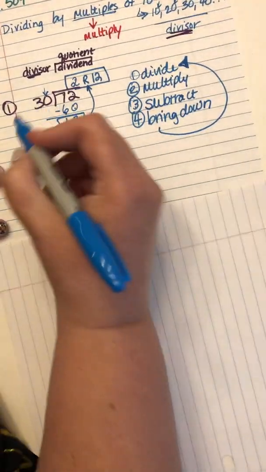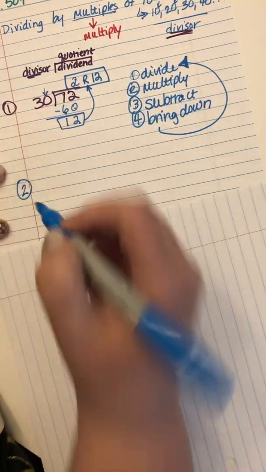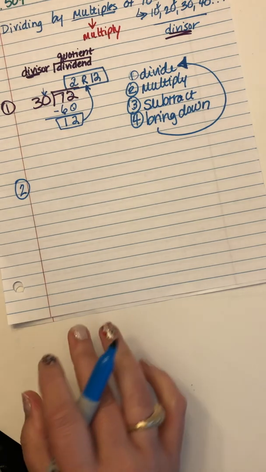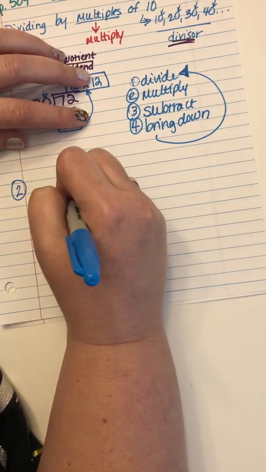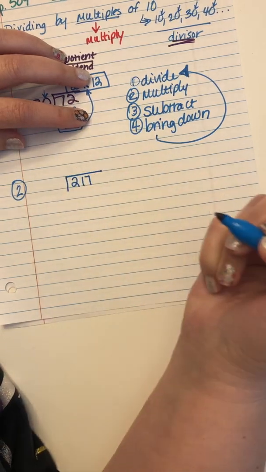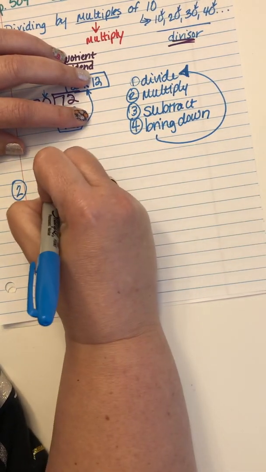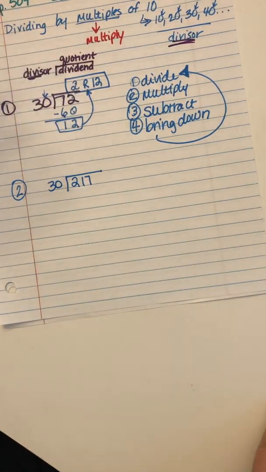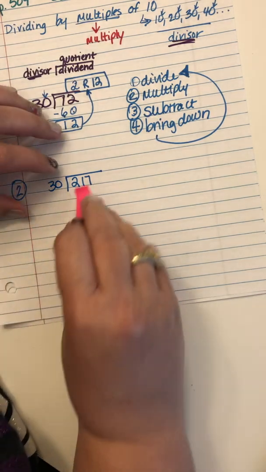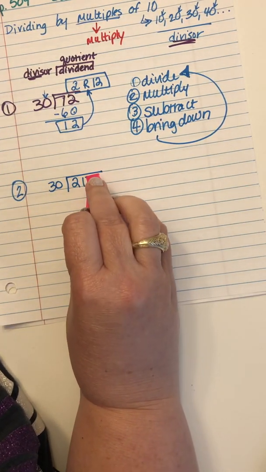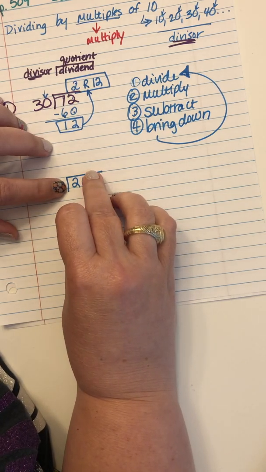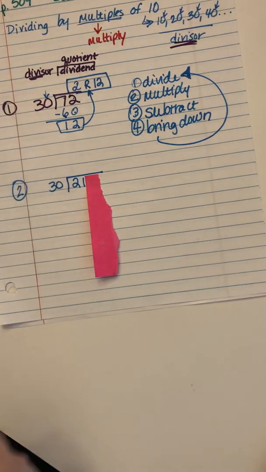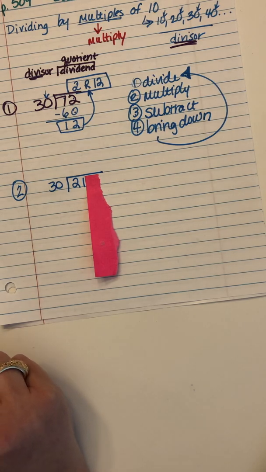So let's see, another example would be 217 divided by 30. Okay, so let me cover up my last digit here because I can't divide straight into 217 really easily. So I'm going to cover that up for a second.